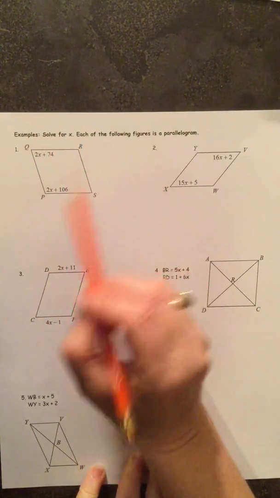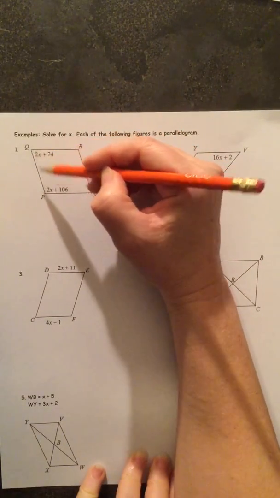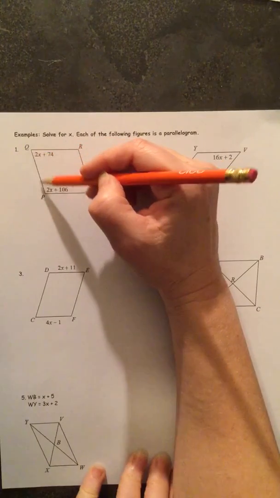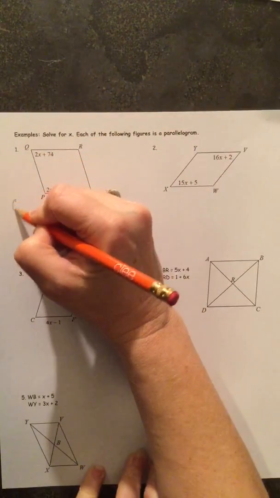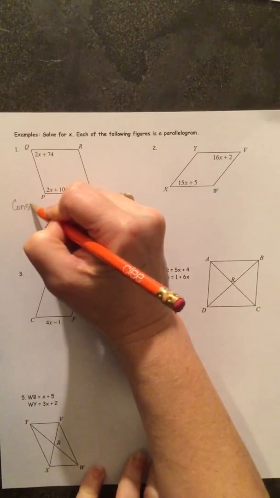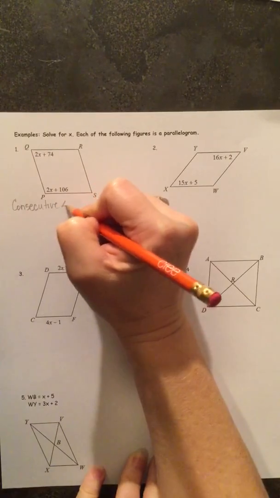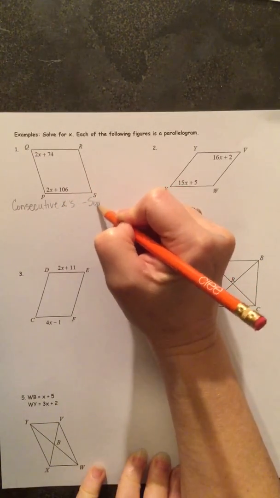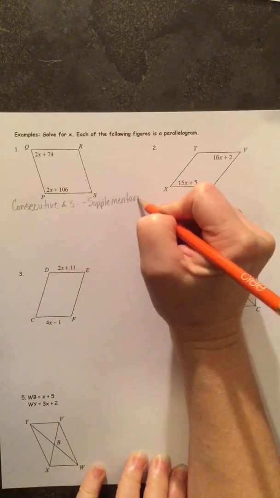Each of the following figures is a parallelogram. Notice that we have two angles. The angles are on a vertical line. They are side by side. I have consecutive angles. And what do we know about them? They are supplementary or add up to 180 degrees.